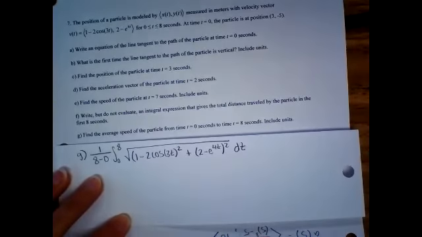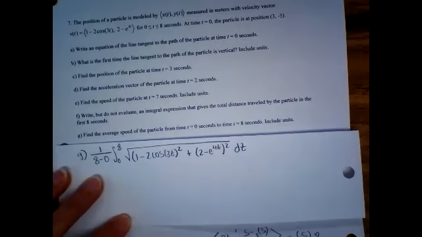So let me go ahead and type that in. It's having to think about it.